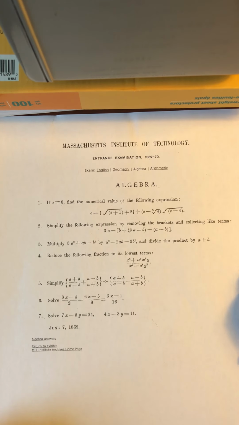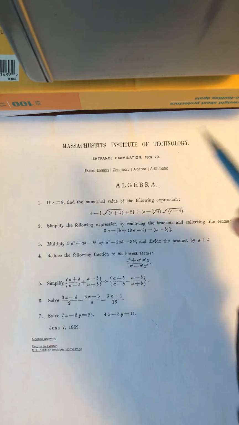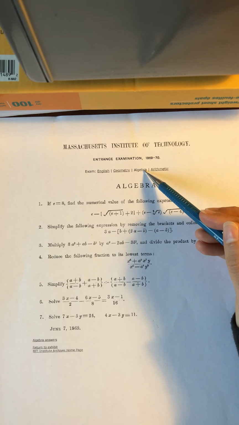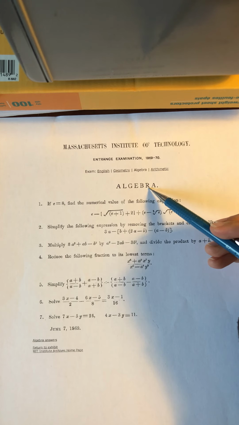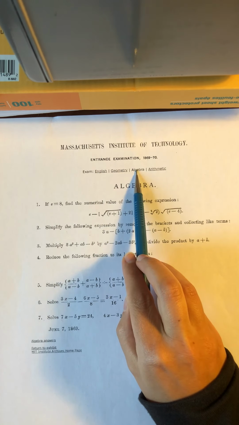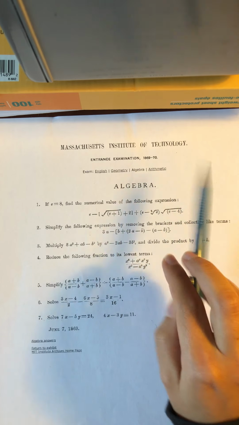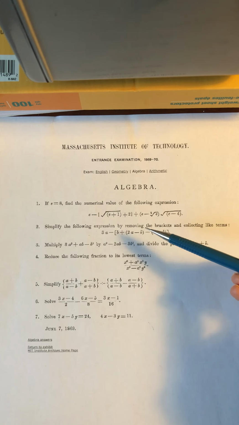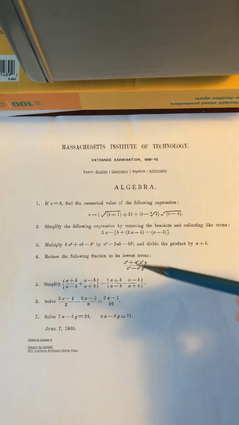Okay, today we're taking on an entrance exam from MIT, the Massachusetts Institute of Technology, from 1869. This exam is really, really old, so that's why I thought it'd be fun and interesting to do it. This is the algebra portion of the exam. There looks like there was an English portion, a geometry portion, an algebra portion, and an arithmetic portion. So a few of these questions are Algebra One questions, and a few of them are Algebra Two questions.